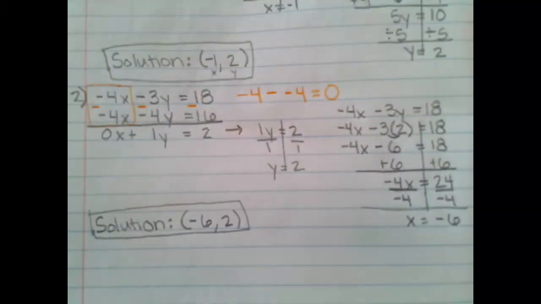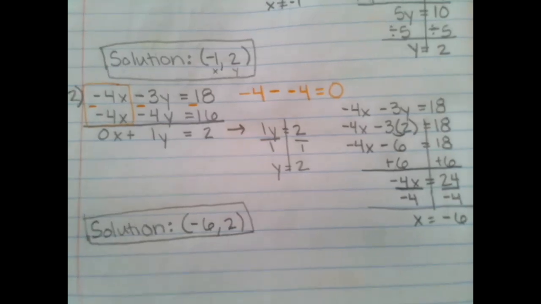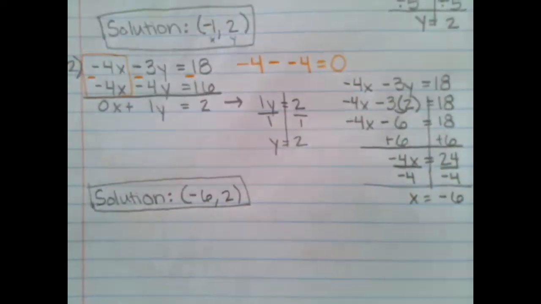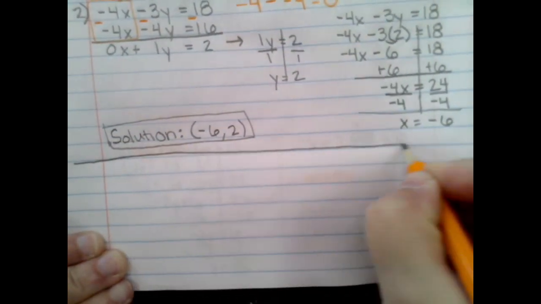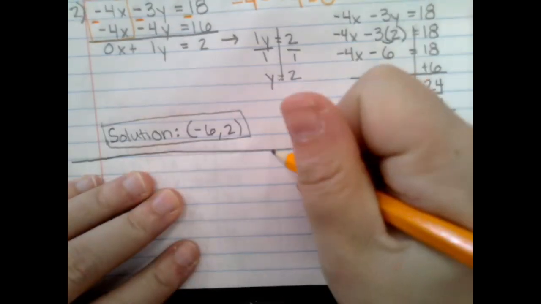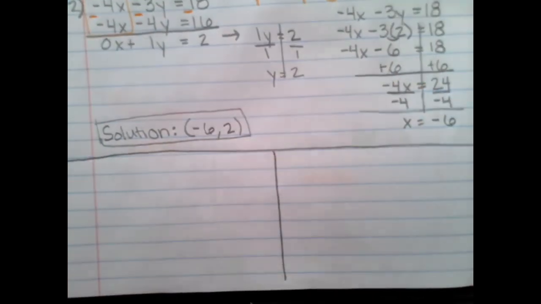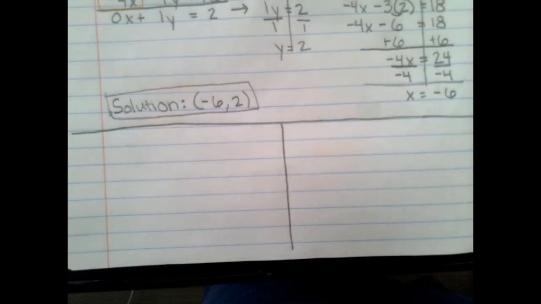All right, at the bottom here, we're going to make a little note to ourselves about when to add and when to subtract. Because that can be the toughest part about this, knowing when you're adding and when you're subtracting.